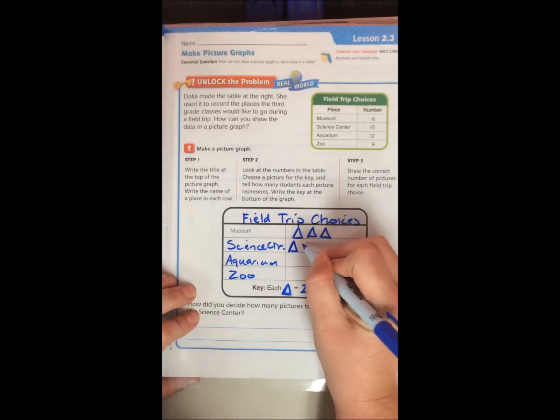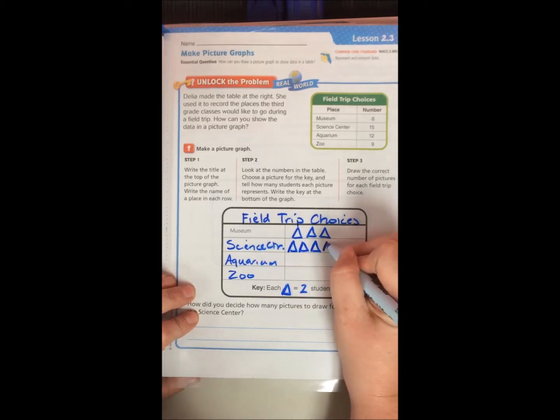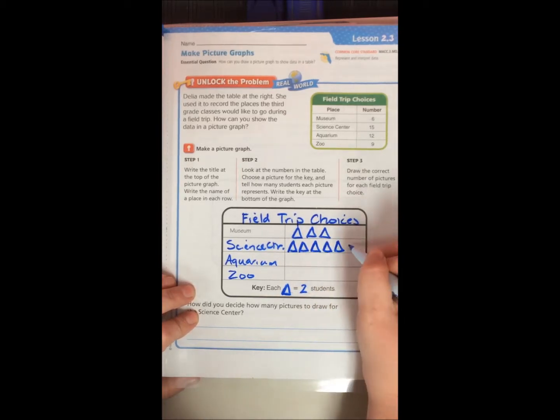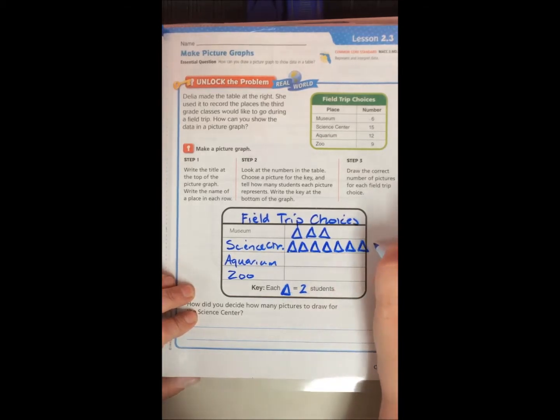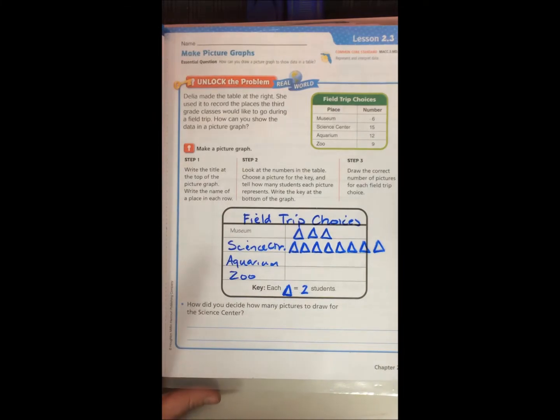So 2, 4, 6, 8, 10, 12, 14. Now, if I were to draw another triangle here, that would make 16. Unfortunately, 16 is not the number we're looking for. We're looking for 15.